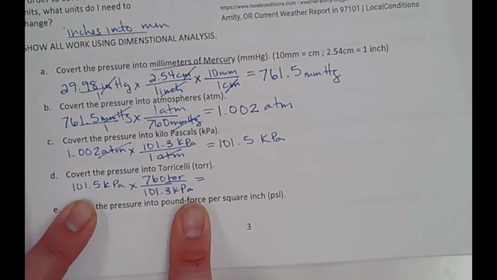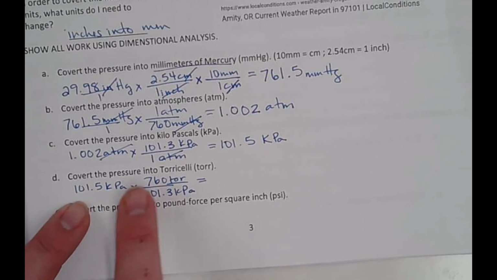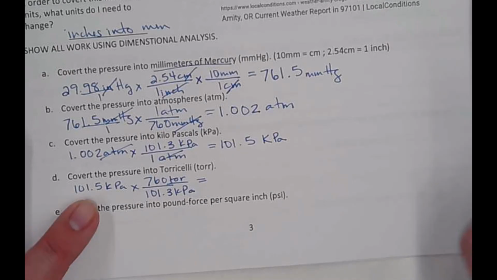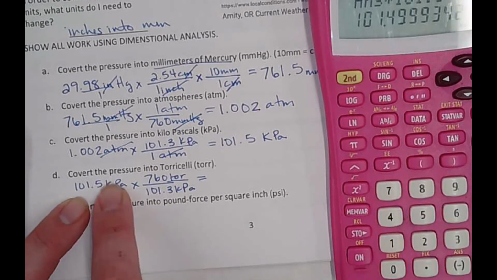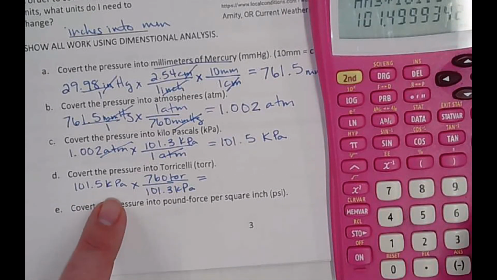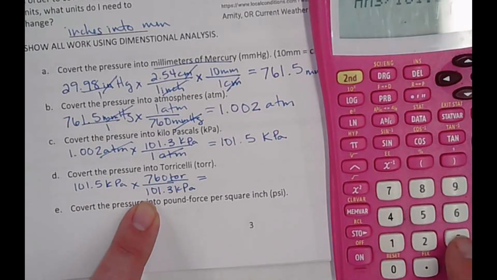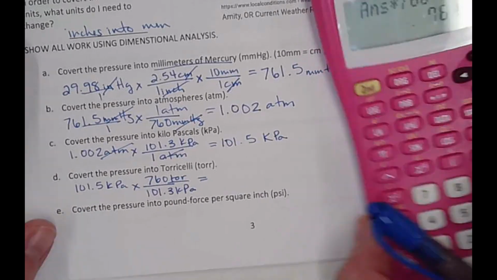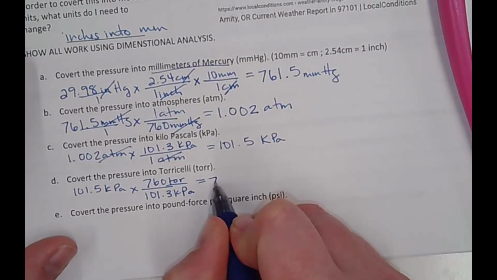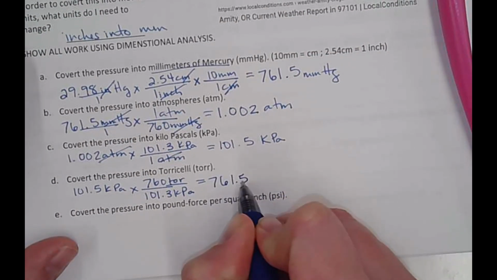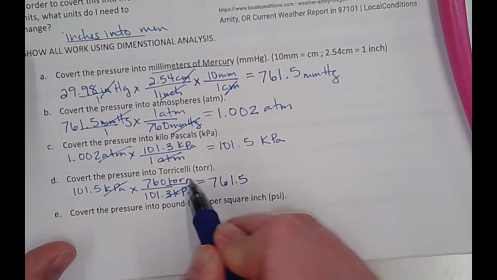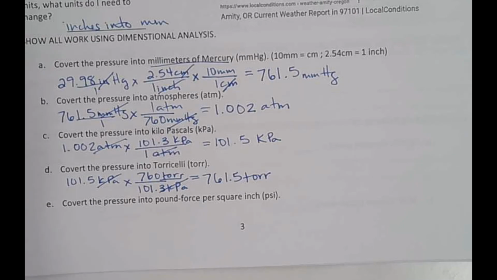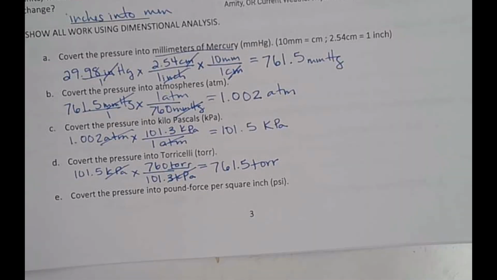Okay, so now you have both a multiplication, so the 2 things on top divided by the thing on the bottom. Since this becomes a ratio, I'm going to take 101.5 and divide it by 101.3, and then multiply by 760. You could have done it in the other order, get the same answer, but this gives you 761.5. The kilopascals cancel out and you're left with torr. Okay, last one. Go ahead and pause and attempt E.